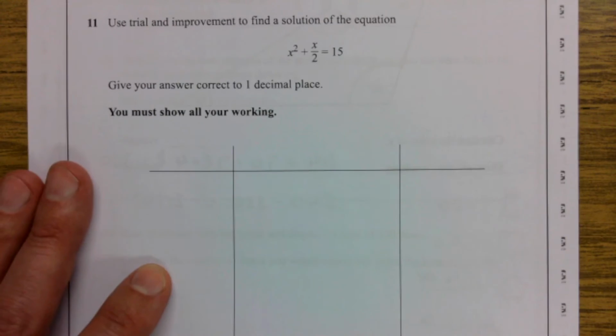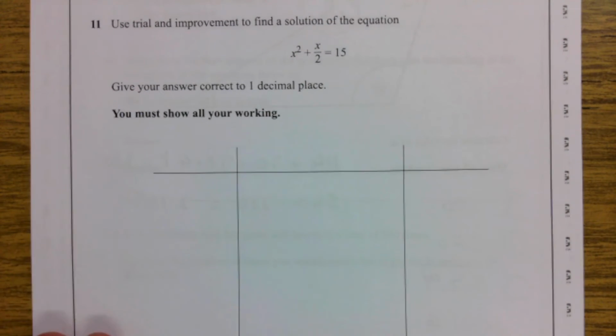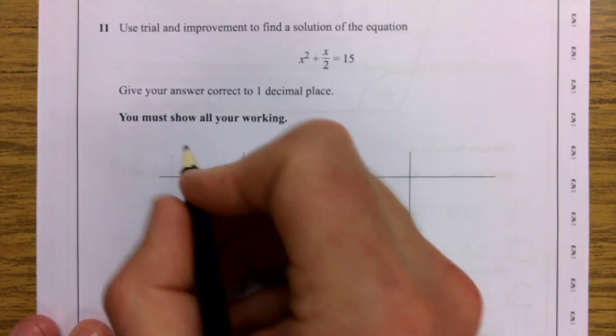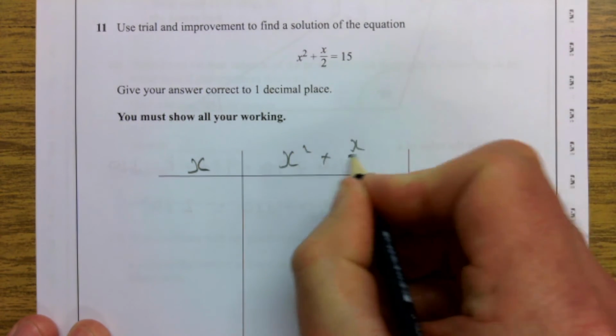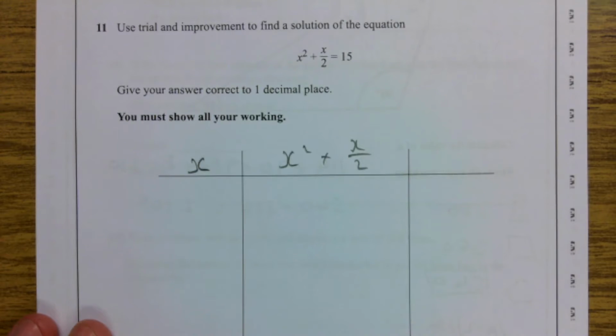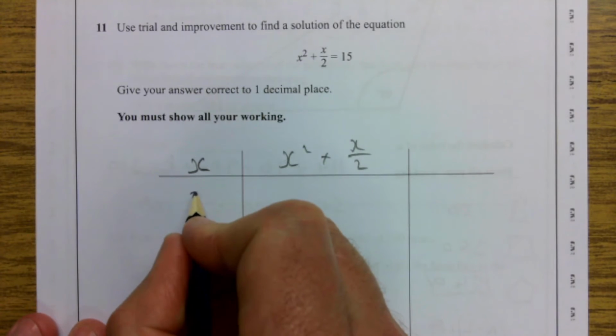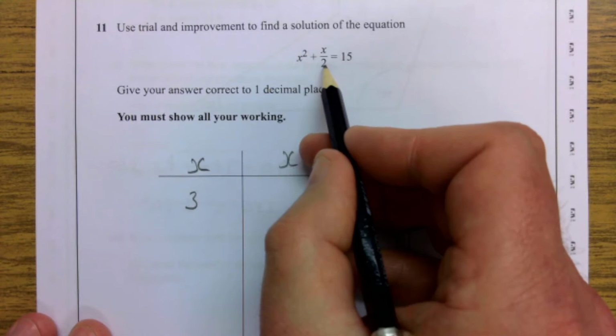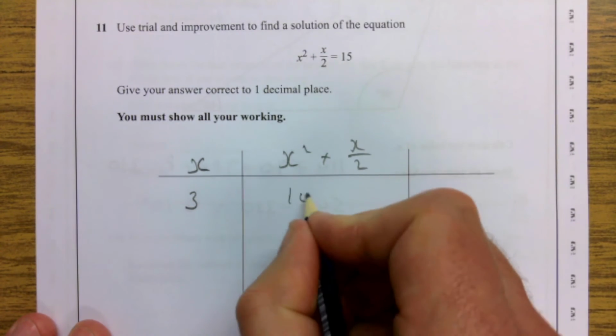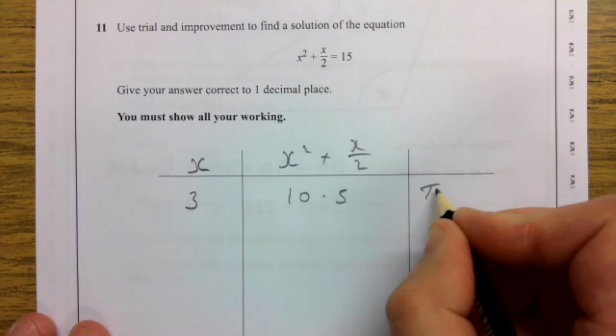Use trial and improvement to find the solution to the equation. Give your answer correct to one decimal place. So we pick something sensible, I suppose, to start with. We're going to have x here, and then x squared plus x over 2. So I'm going to try maybe the number 3. And if I try 3, I get 9 plus 3 over 2, so 1.5, that gives me 10.5. And that then is too small.